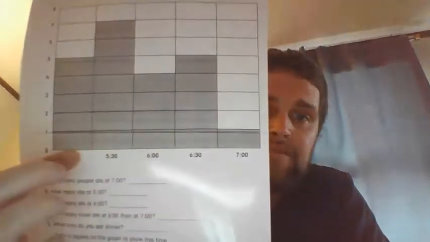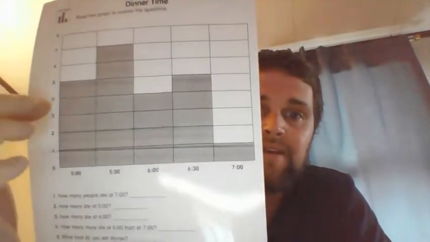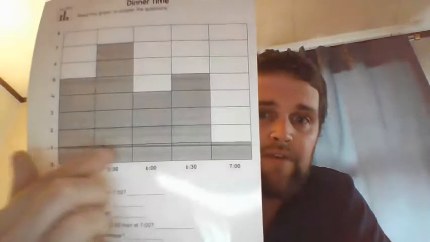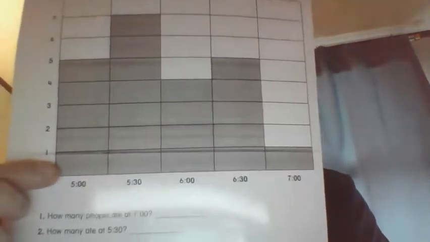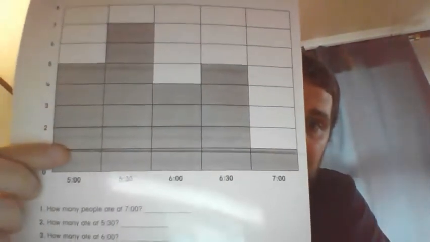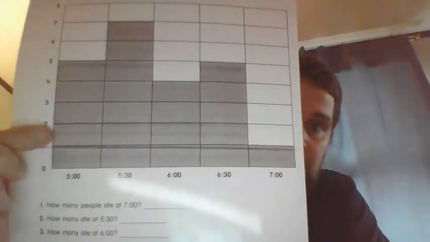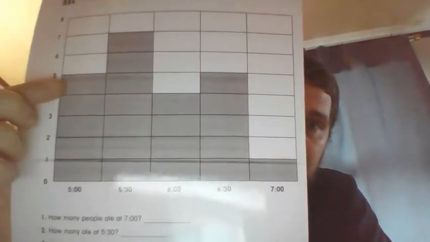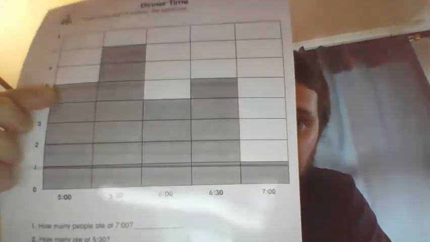Okay, so by looking at this graph and looking at the title, dinner time, you can apply that these are dinner times and these are people that eat dinner at these times. So, for example, this first time is 5 o'clock. How many people eat dinner at 5 o'clock? You look on the graph, you can either count these blocks 1, 2, 3, 4, 5, and look at the number. So five people eat dinner at 5 o'clock.